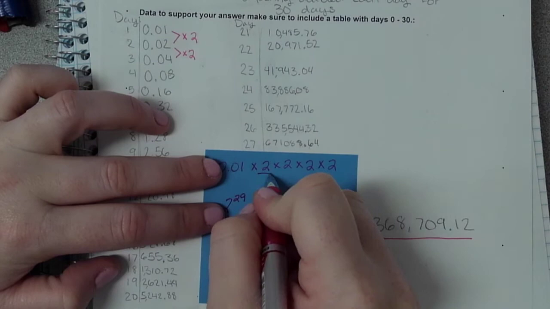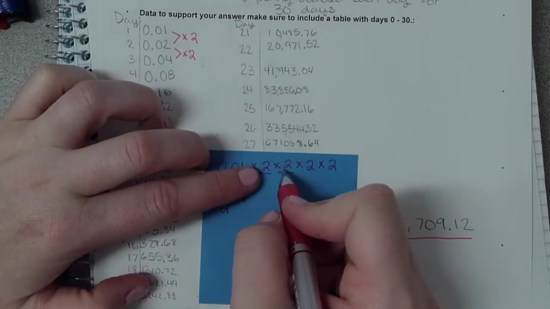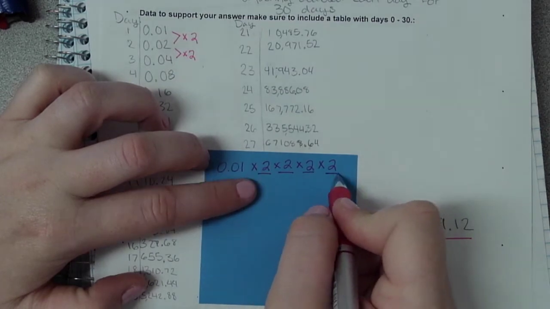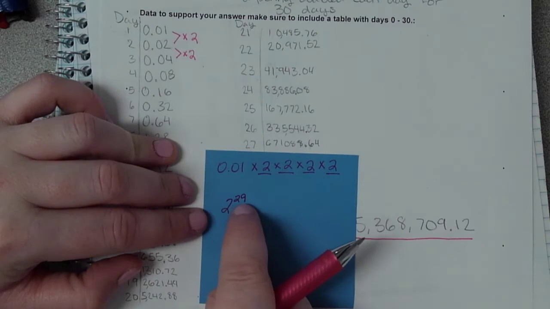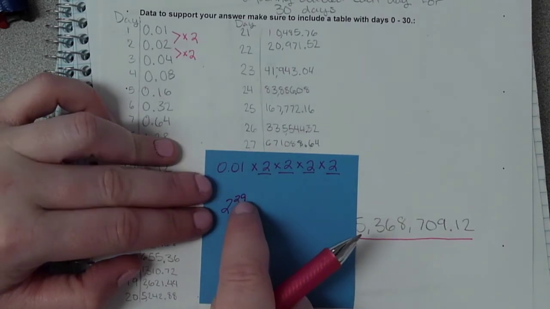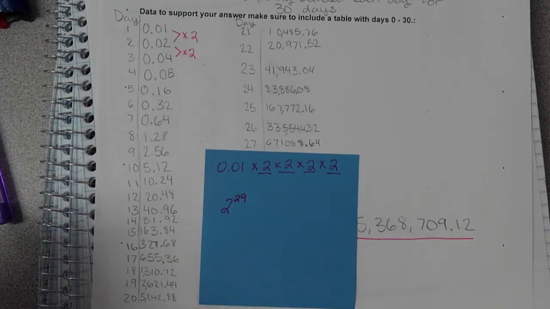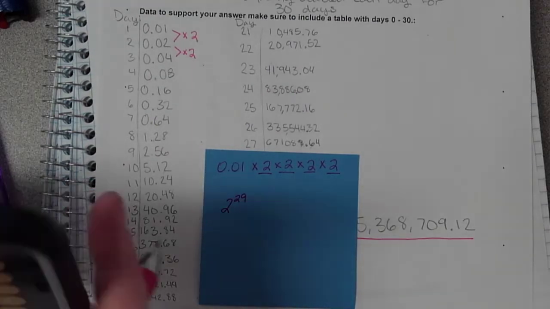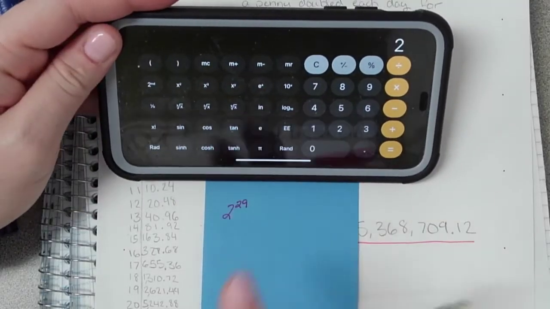So remember, we have 2 times 2. I could rewrite that as 2 squared. So every time you have an additional 2 multiplying, this just tells you how many times this number is multiplying. And you will have another video that explains this more in depth. I just wanted to show you how you could have done this and gotten your final answer by just using an exponent.